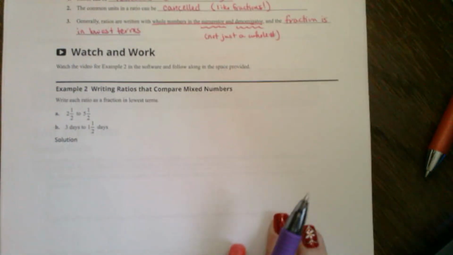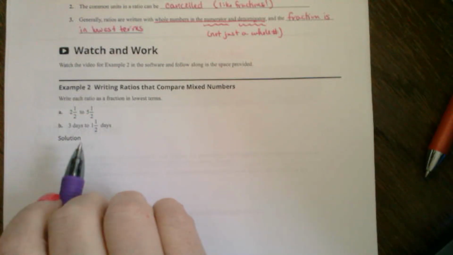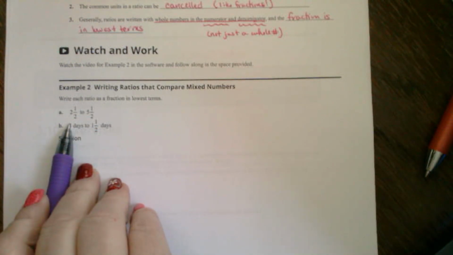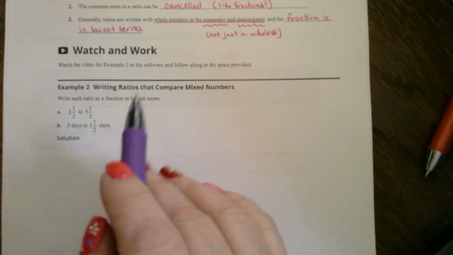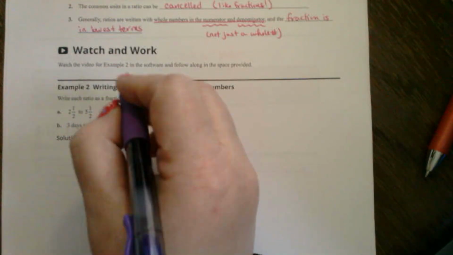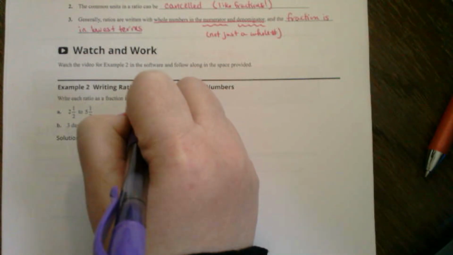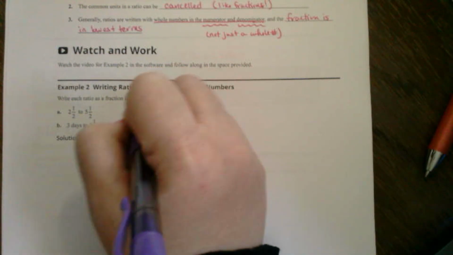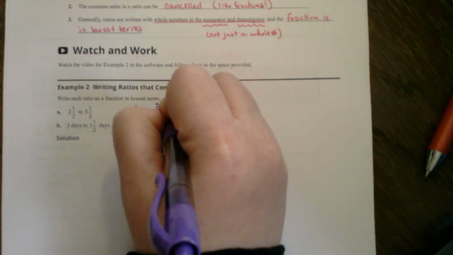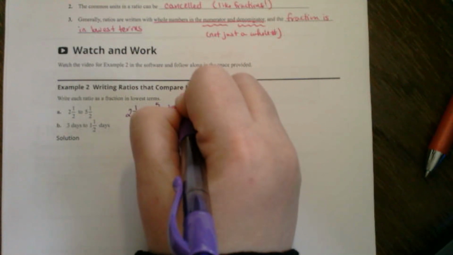So let's look at some examples. Write each ratio as a fraction in lowest terms. They want us to reduce some things. When we have a mixed number, we can't leave it as a mixed number. If we're going to write it, we need to write it as a fraction and reduce it. So here we're going to have to write it as an improper fraction. So 2 1/2 will become our 5 over 2. This will become our 11 over 2.